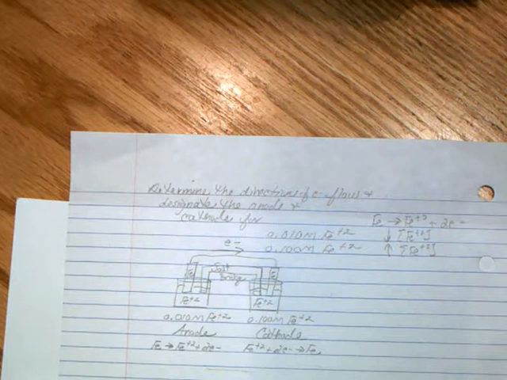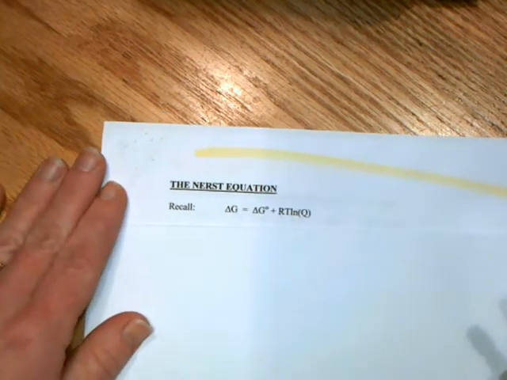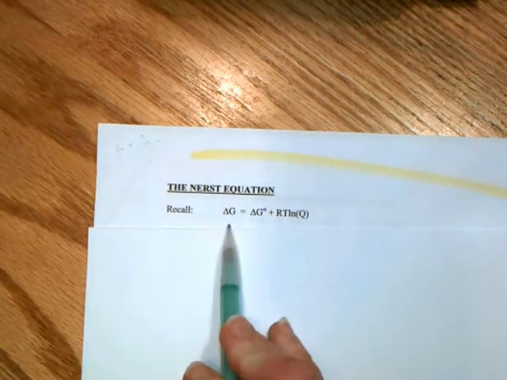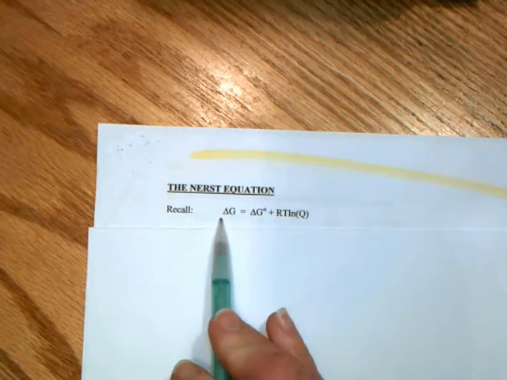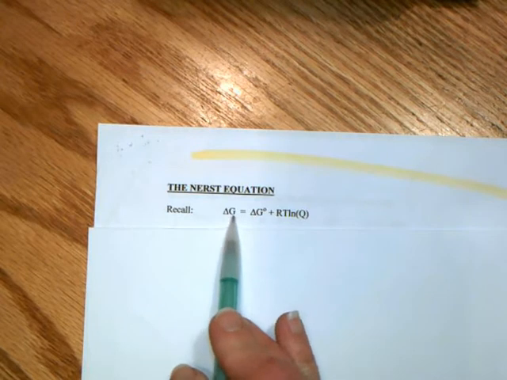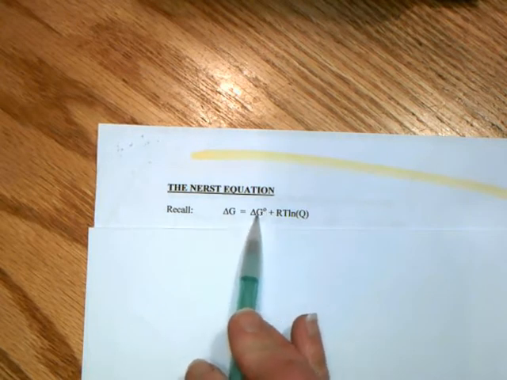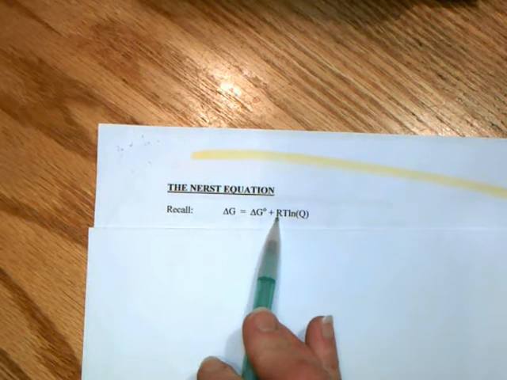Well, what else might we see if we're not at standard state? Can we revisit an equation that we've seen before? Remember from the last chapter that whenever we were not at standard state, we could predict spontaneity and calculate delta G at the new conditions by comparing to the standard delta G. And that would be adjusted by a factor of RT.